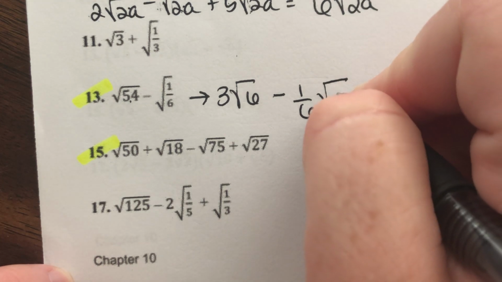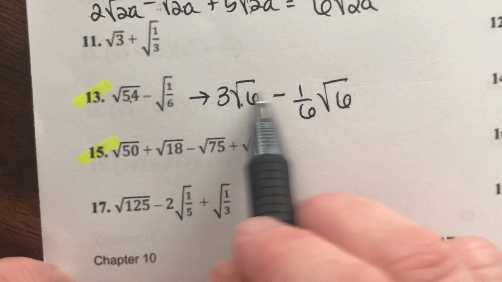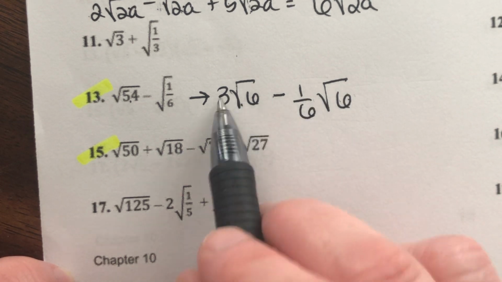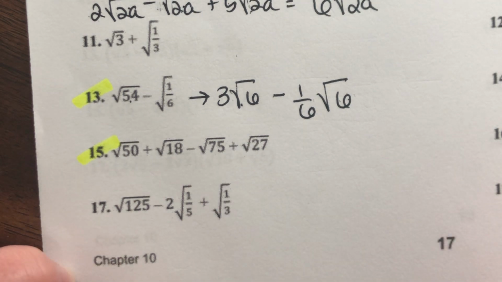1/6 times the square root of 6. So now you can see how we've got our two radicals. They both match. So all I'm going to do is combine the leading coefficients. 3 minus 1/6.